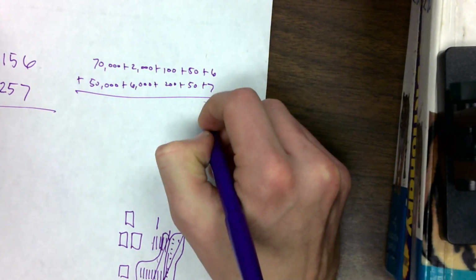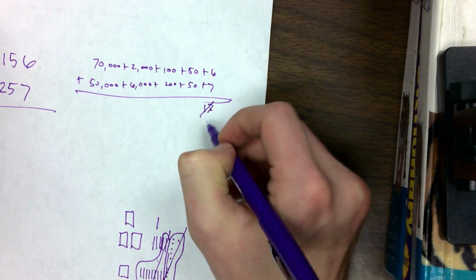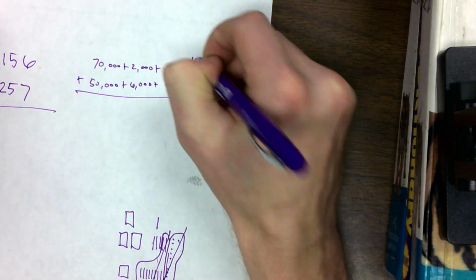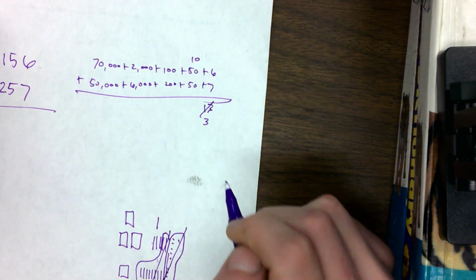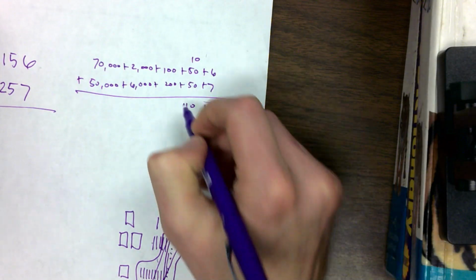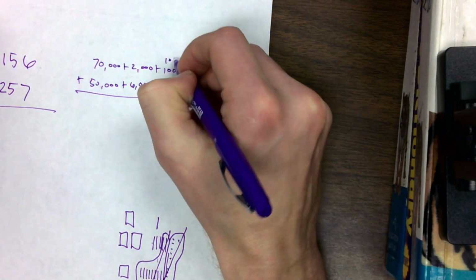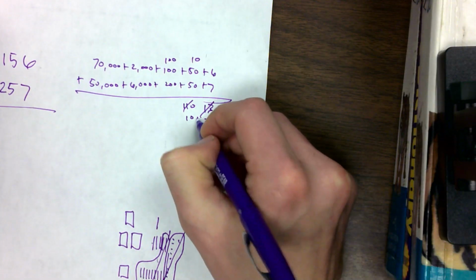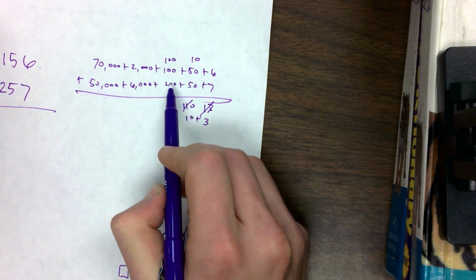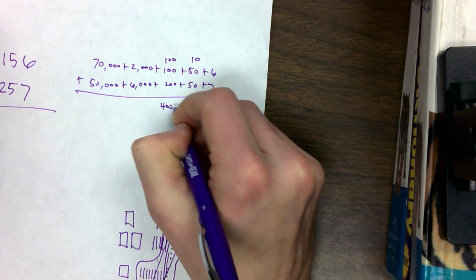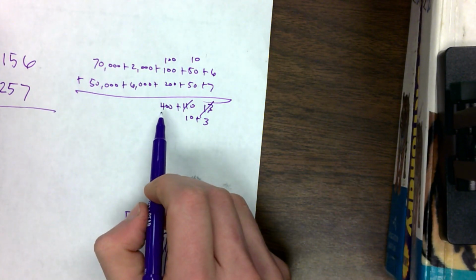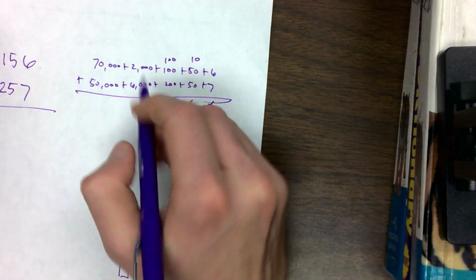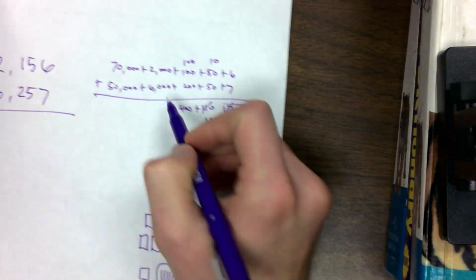6 plus 7, we get 13. Can't have 13 here, so we're going to leave that there. We get our 10 up here. 50 plus 50 is 100 plus 10. We have 110. Can't have 110 there. We take our 100, put it up here, which leaves us with 10. Add those together. We have 400 here. We can have 400. You just can't have more than 9 hundreds in the hundreds place. So we don't have any regrouping from here to here.